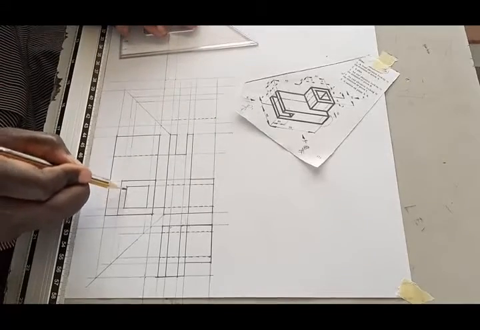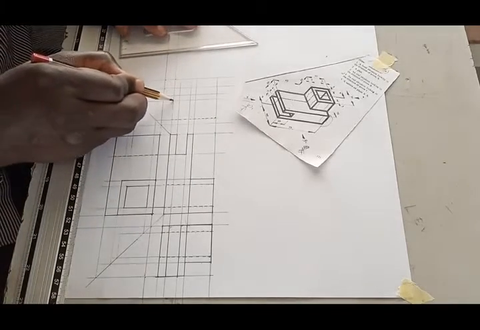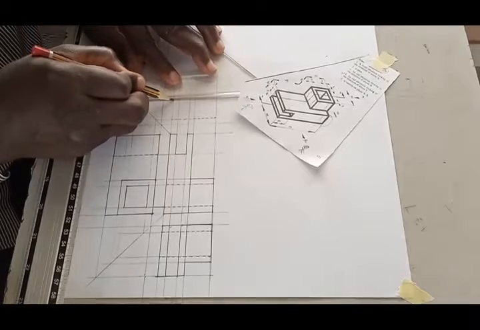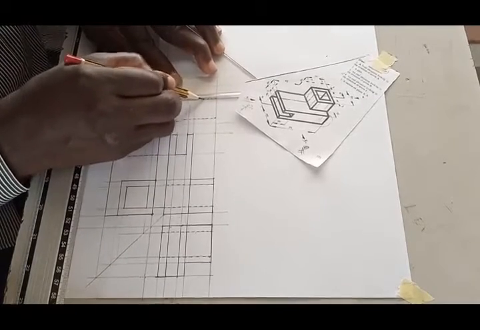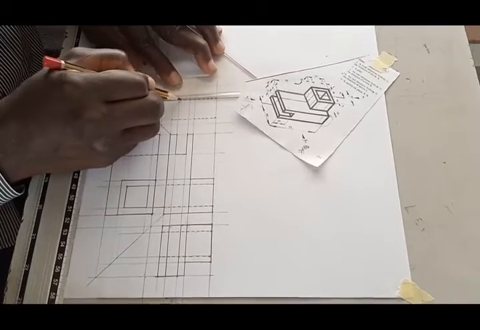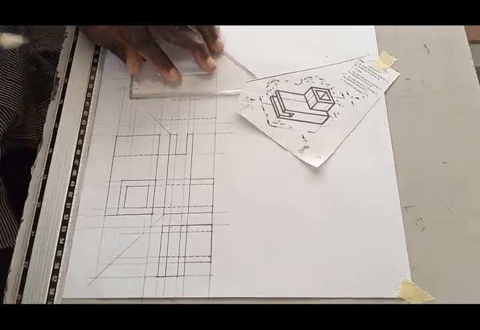Similarly, this other one, which is inside, is this one all the way to the bottom. Indicate it with hidden line all the way to the bottom like that.